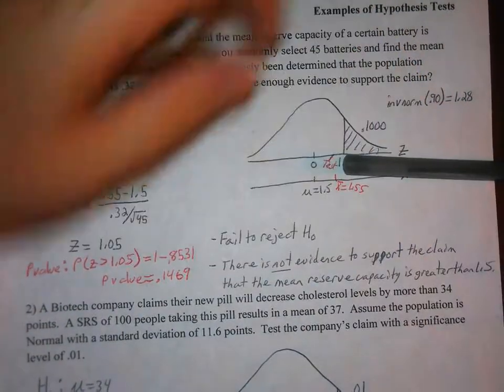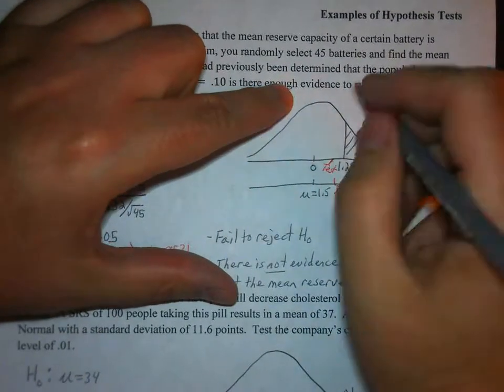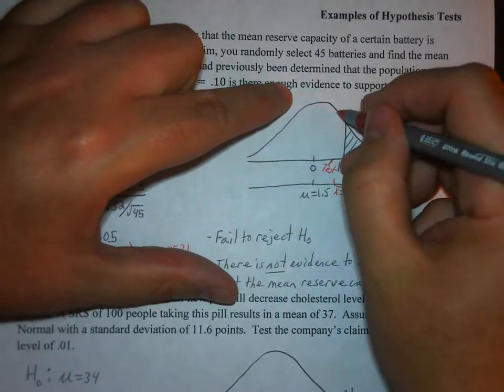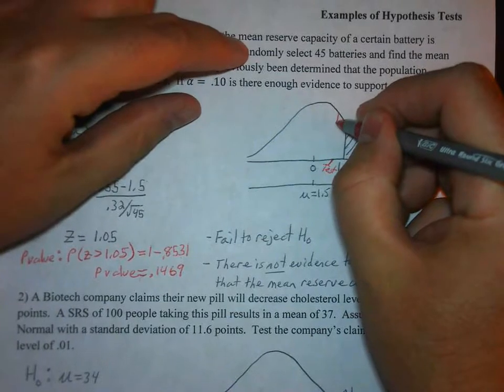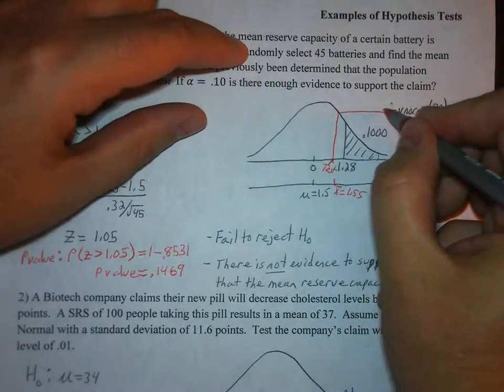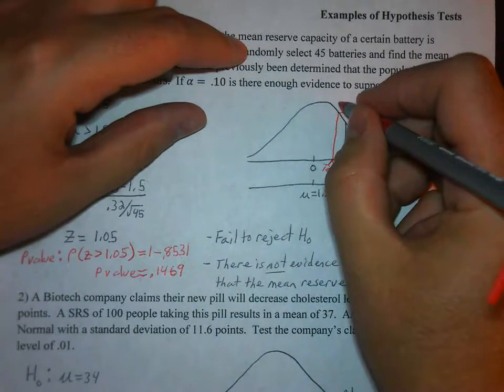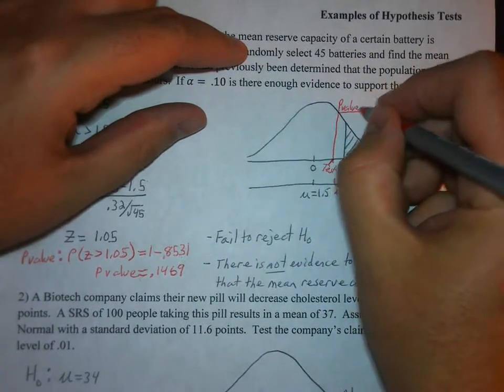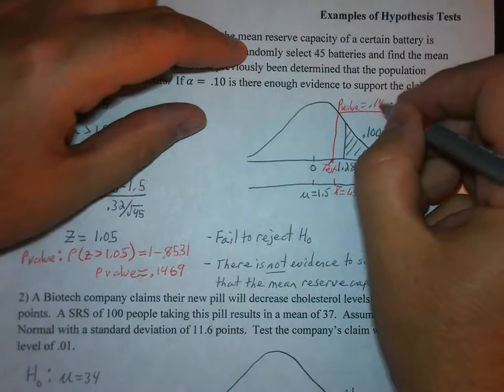So that means if we were to label our area on here, like shade in the area that has 0.1469 to its right, all the area from here to the right, that's our p-value of 0.1469.